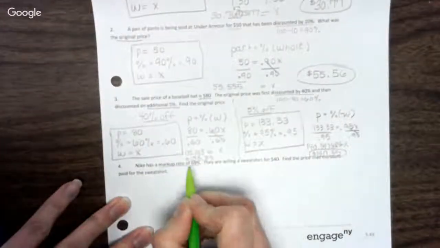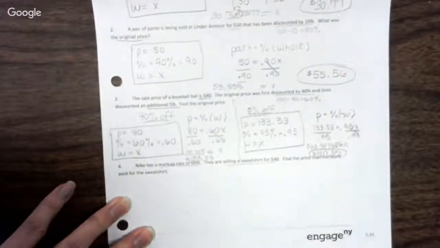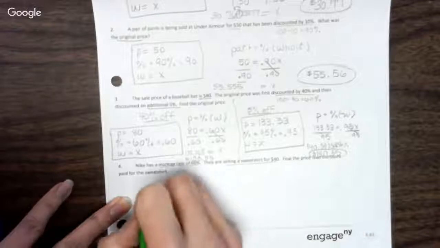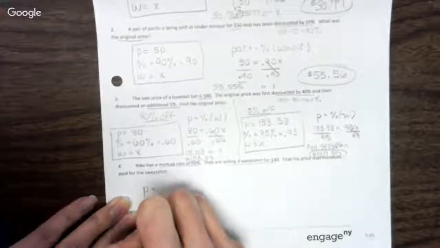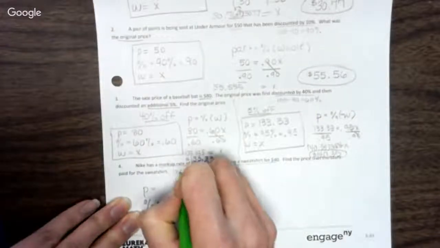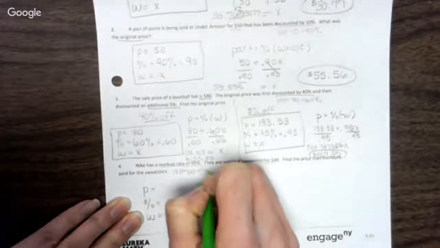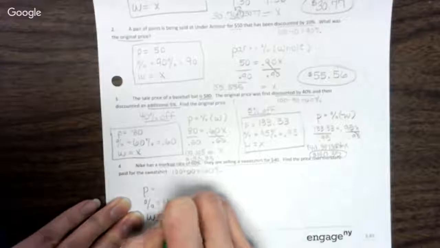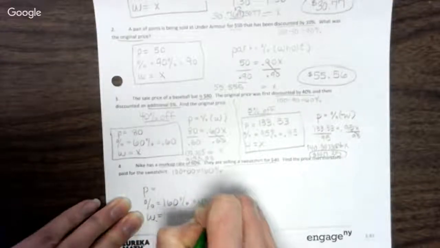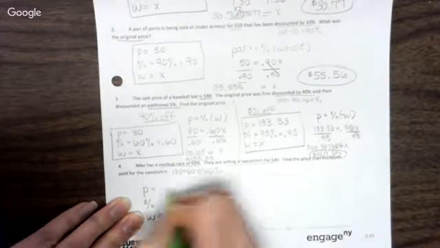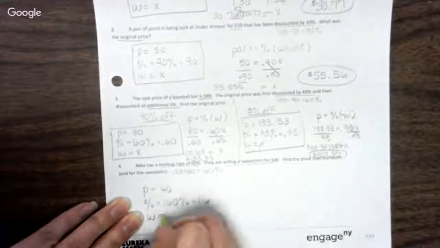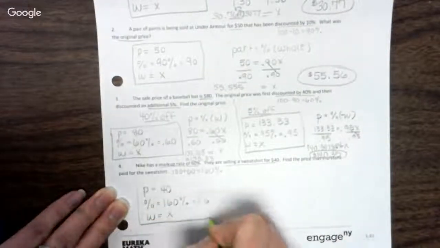All right, last one. Nike has a markup rate of 60%. They're selling a sweatshirt for $40. Find the price the store paid. So part, percent, whole. It's a markup, so I'm going to add it to 100, which is 160%, which is 1.6. They're selling it for 40, so that's our part, and we're finding the original, which is our whole.